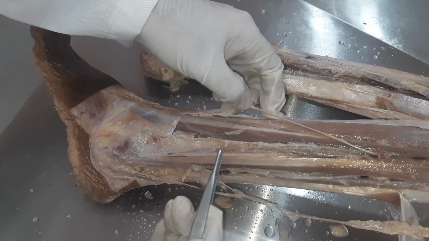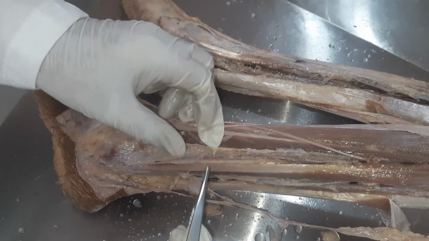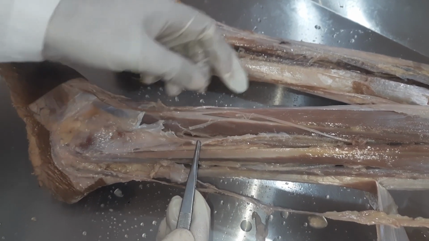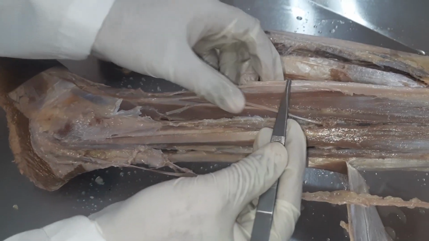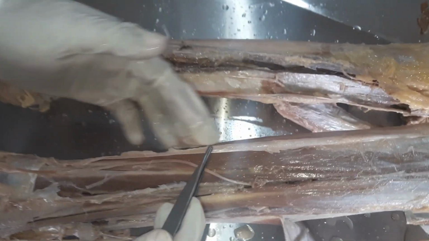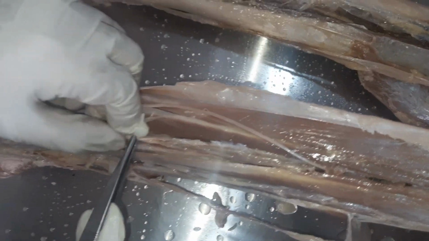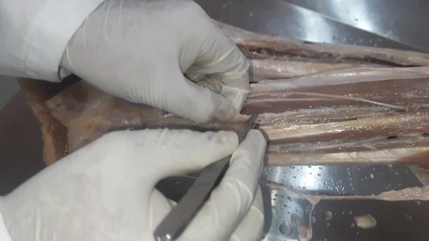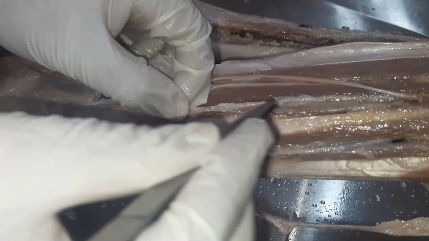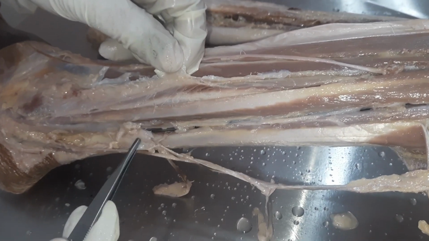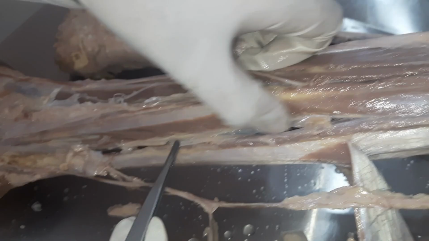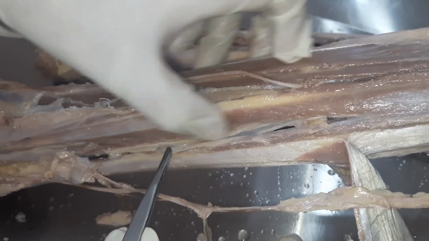So let's see the fascia here. The fascia here is dividing this leg into different compartments. You can see the fascia that is attached to the anterior border of tibia, and this fascia that is attached to the anterior border of fibula, and there is another fascia here, this one, that is attached to the posterior border of fibula.